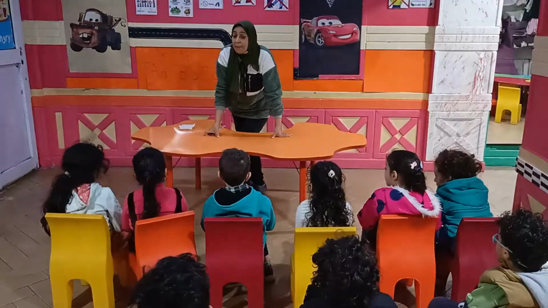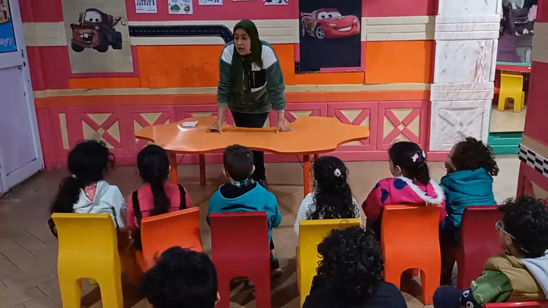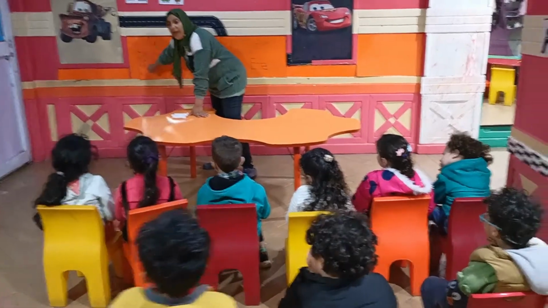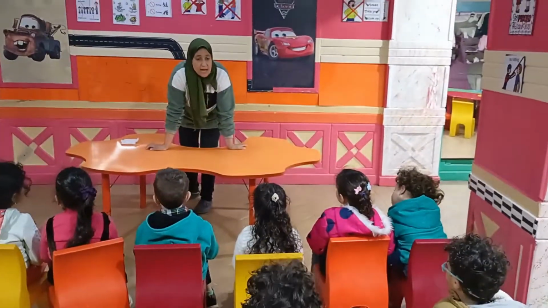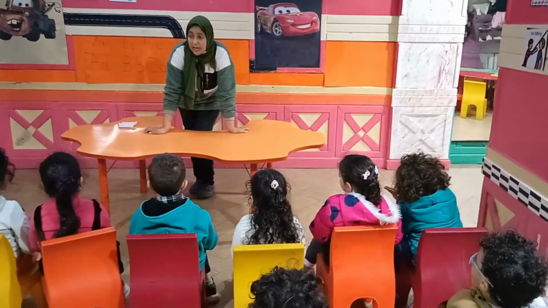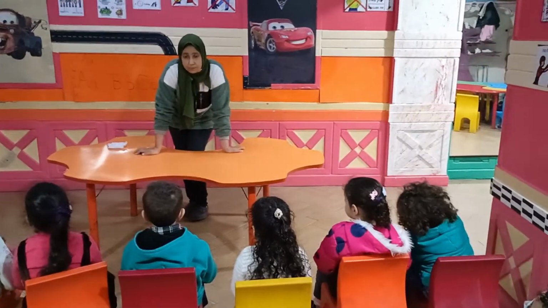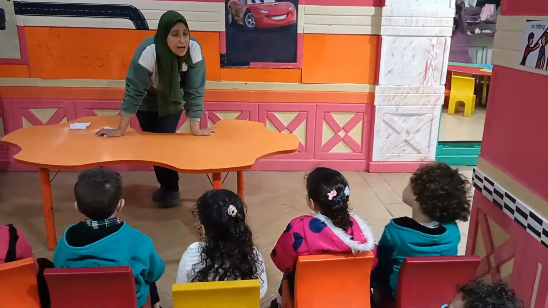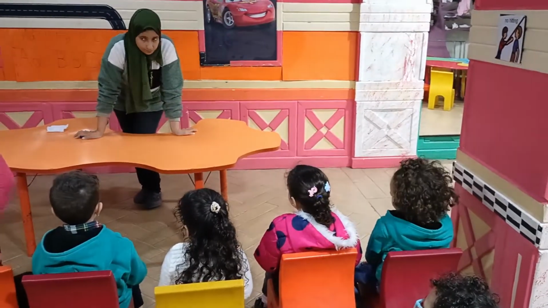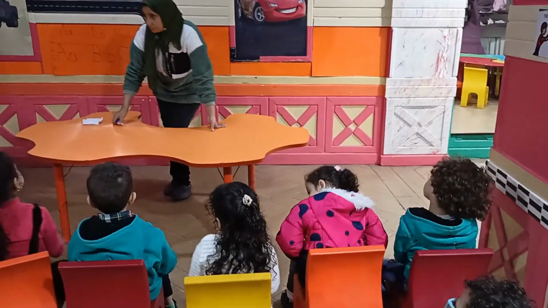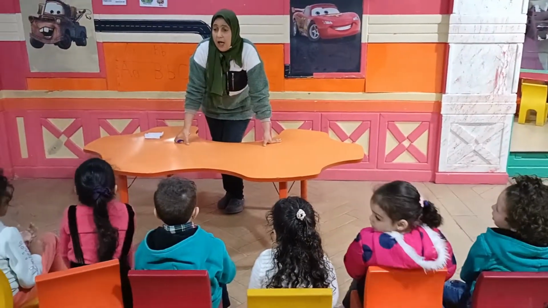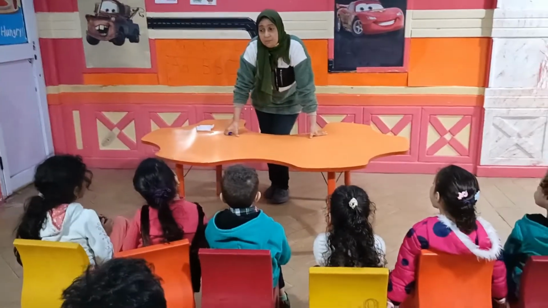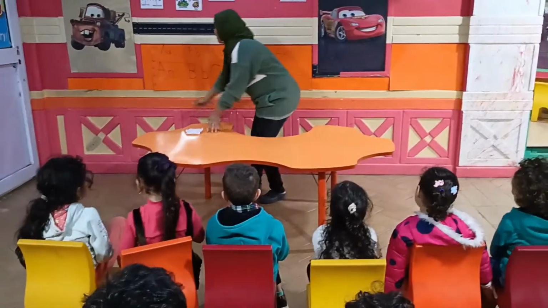Apple. So the beginning sound is a, and this means this word starts with letter A because letter A makes the sound. Good. Another word. Another word that starts with the sound. X. Good. What's the beginning sound? And that means the beginning letter.